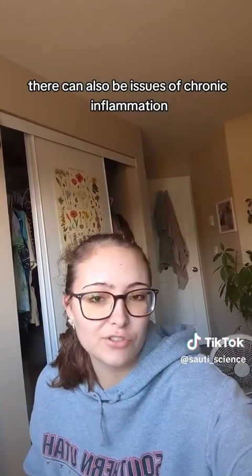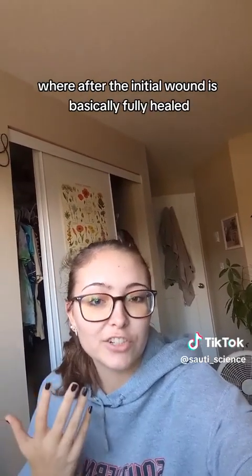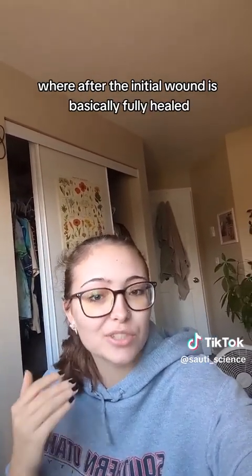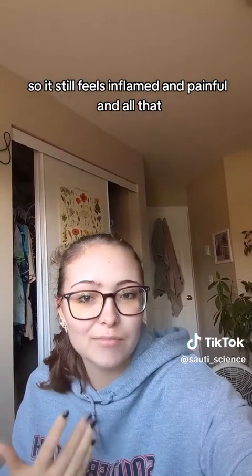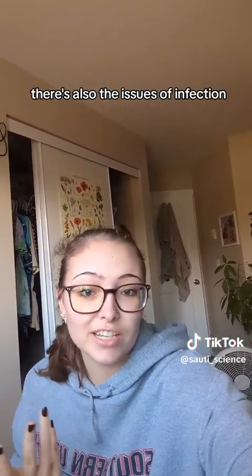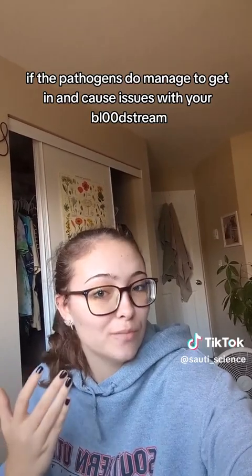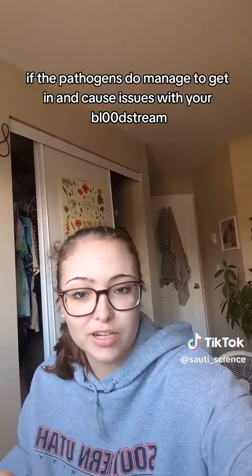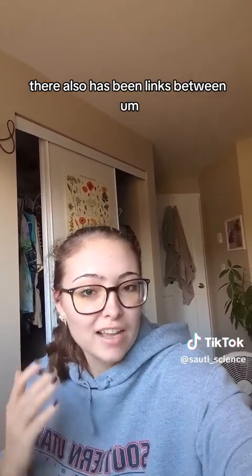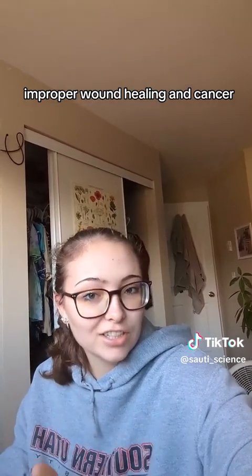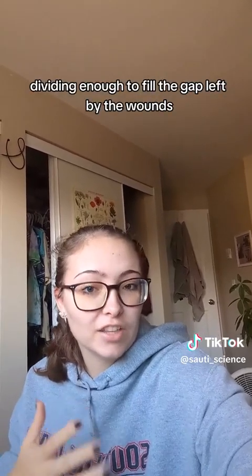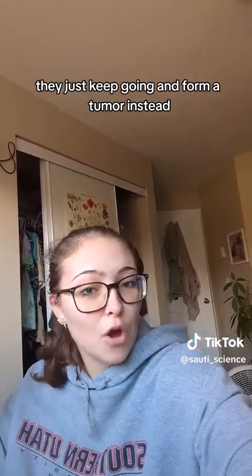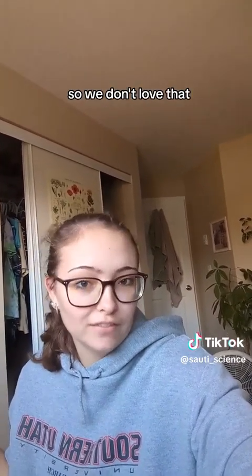There can also be issues of chronic inflammation, where after the initial wound is basically fully healed, you still have those immune cells that haven't inactivated, so it still feels inflamed and painful. There's also the issue of infection if the pathogens do manage to get in and cause issues with your bloodstream and all that. That's not great. There also have been links between improper wound healing and cancer, with the cells, instead of just dividing enough to fill the gap left by the wound, just keep going and form a tumor instead, so we don't love that.